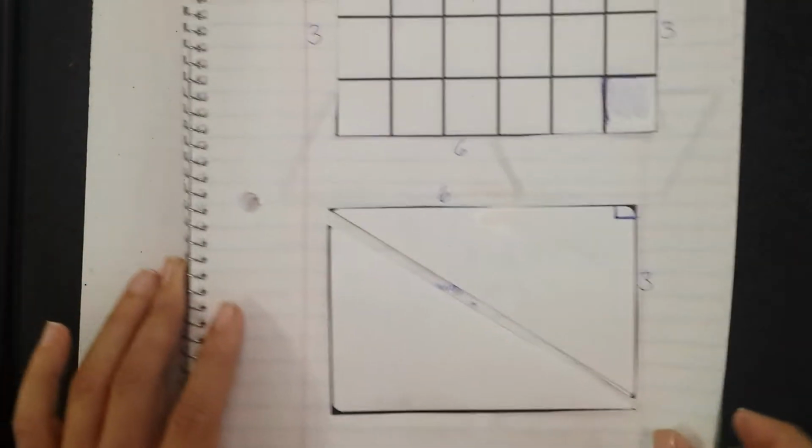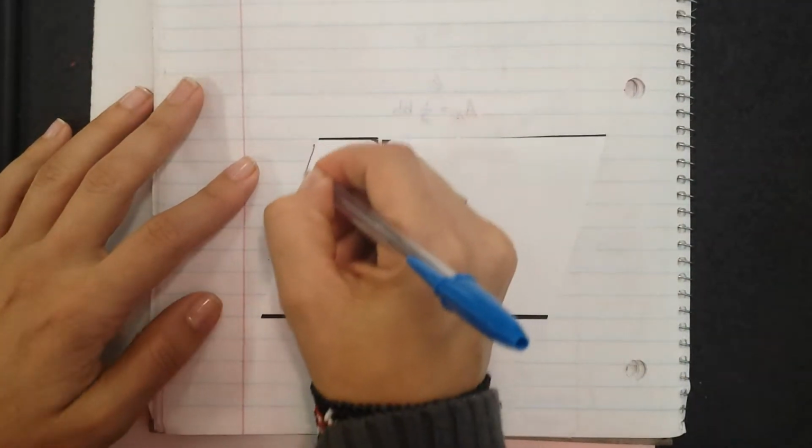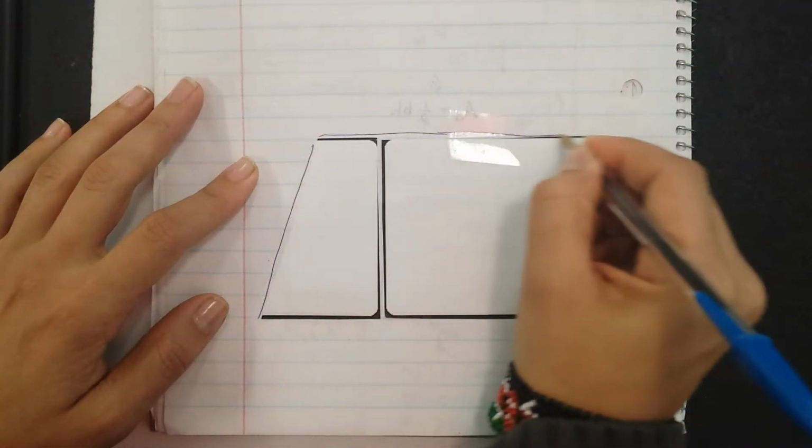All right, well, let's take a look at a different kind of shape. What shape is this? What shape does this make? So I just want to make sure you can see it.